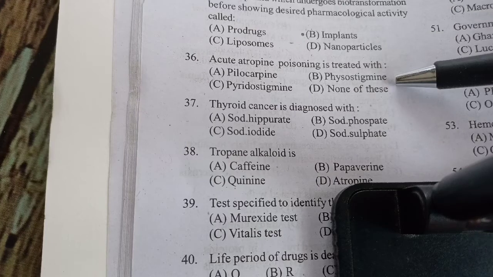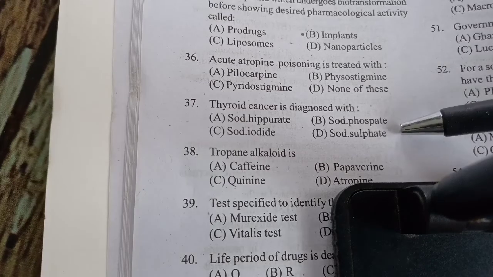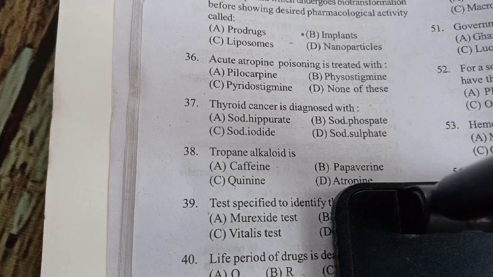Thyroid cancer is diagnosed with, the options are sodium hippurate, sodium phosphate, sodium iodide, or sodium sulfate? The answer is option C, sodium iodide.